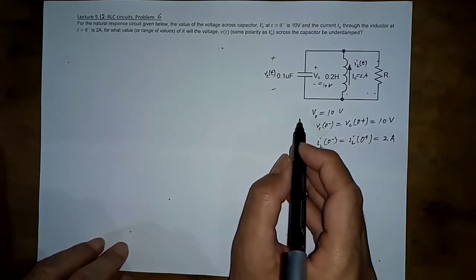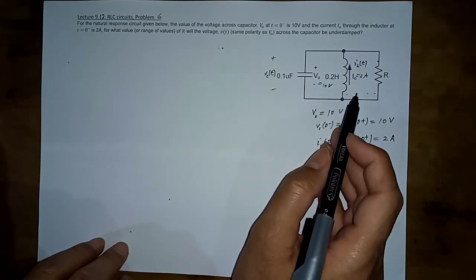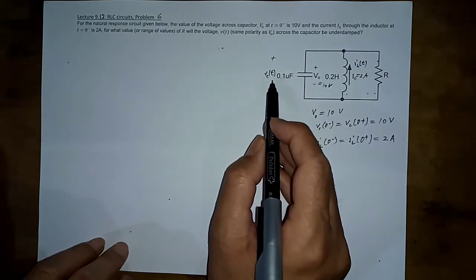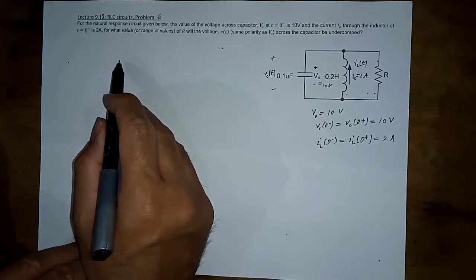But the question says R is not given. The question says, for what value or range of values of R will the voltage v(t), same polarity, across the capacitor be underdamped. The response should be an underdamped response.